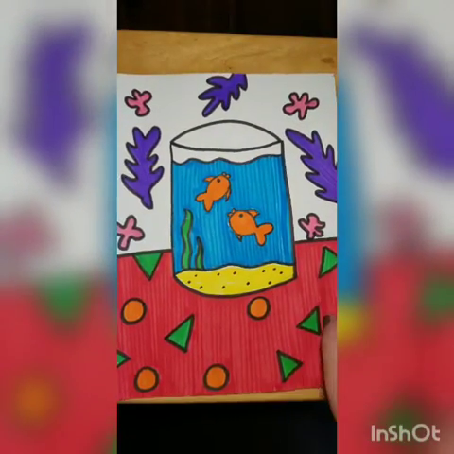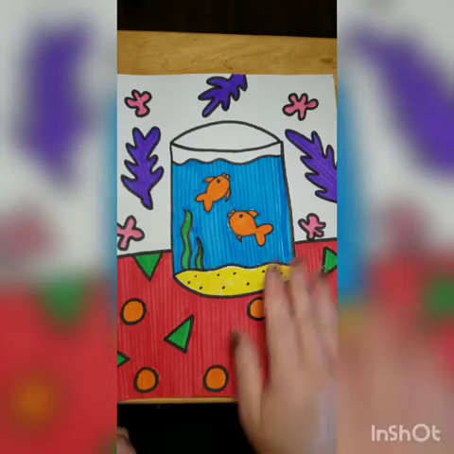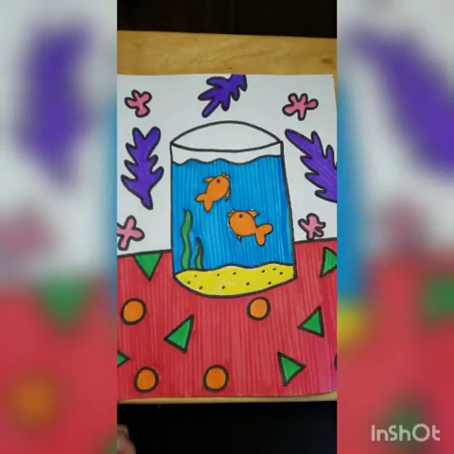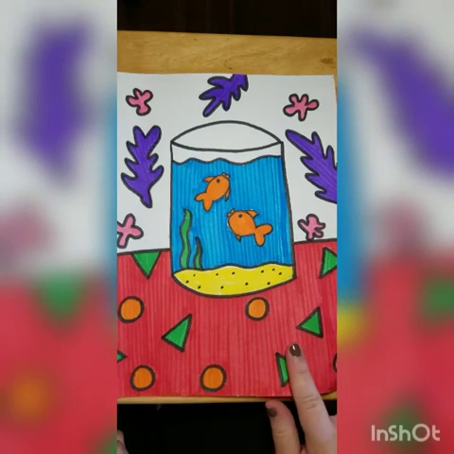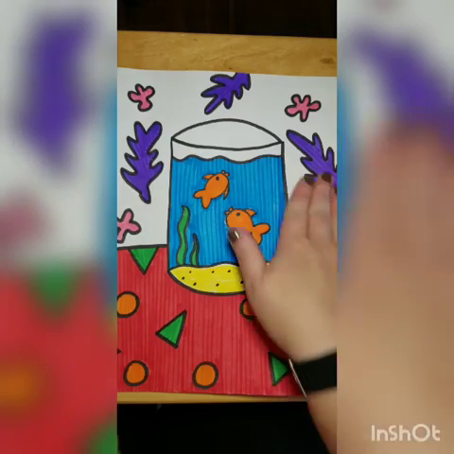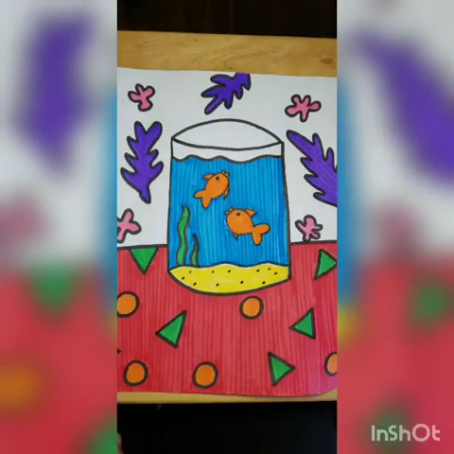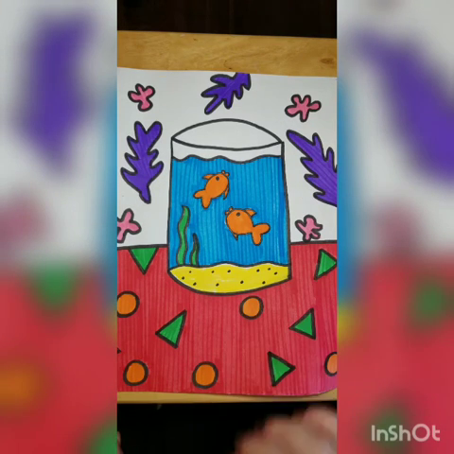So here's my picture again. You can see I have two fish, and I colored the water blue. I'll leave this part white just so it kind of looks like the glass. And like I said, you color your geometric shapes in the table and color your organic shapes, and it's up to you if you want to color the wall. I chose to keep mine white. That's up to you guys.